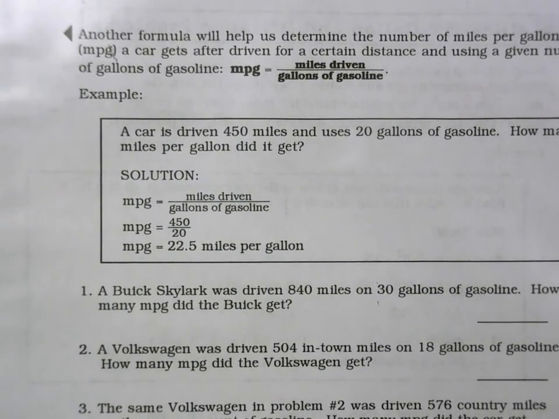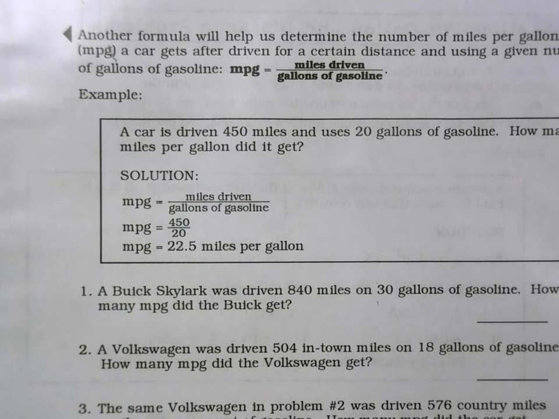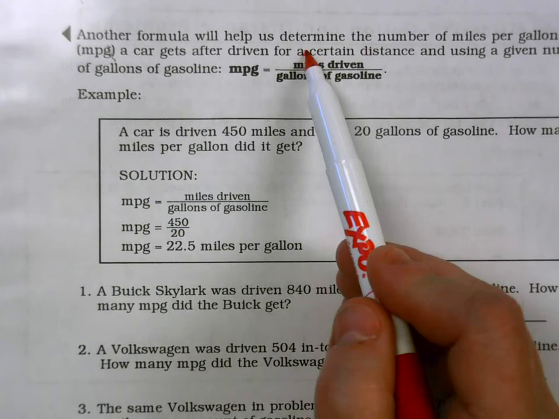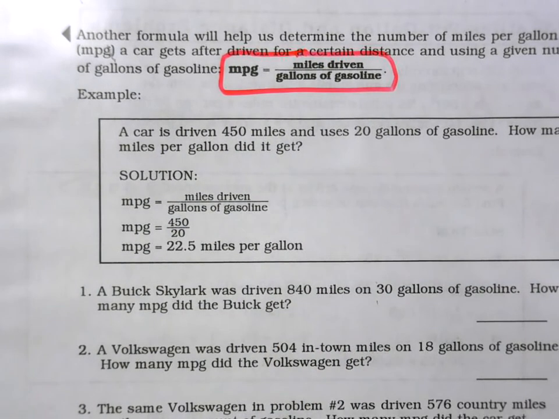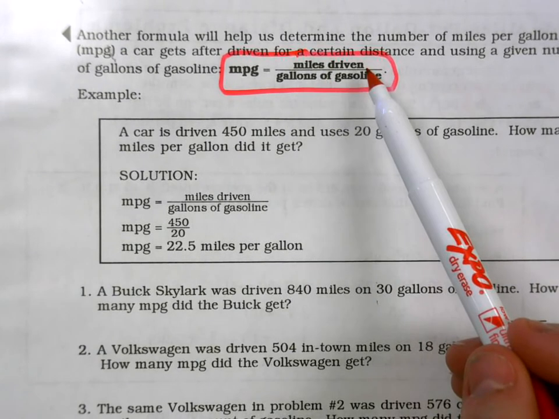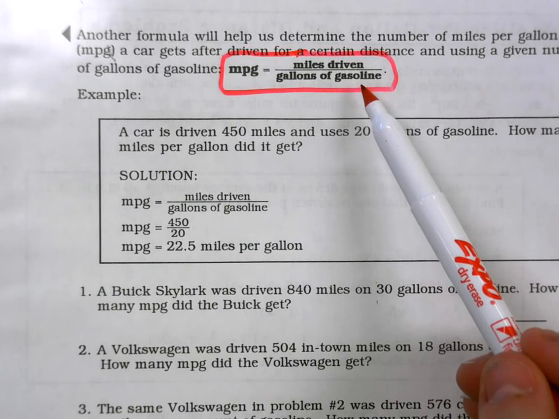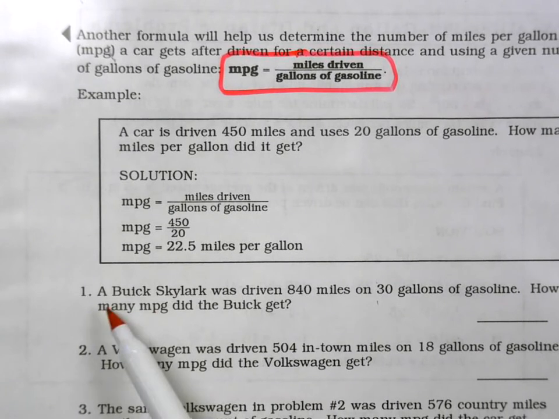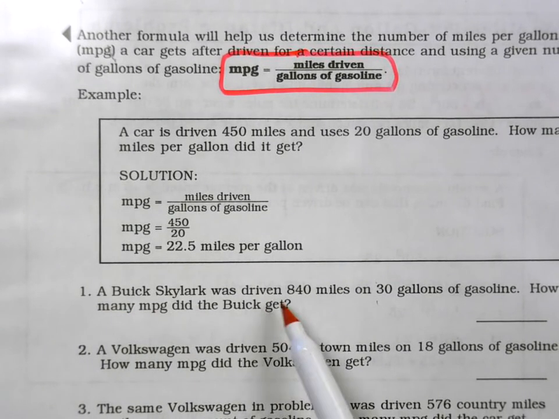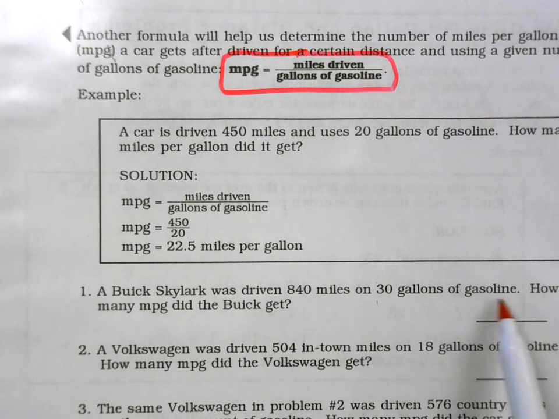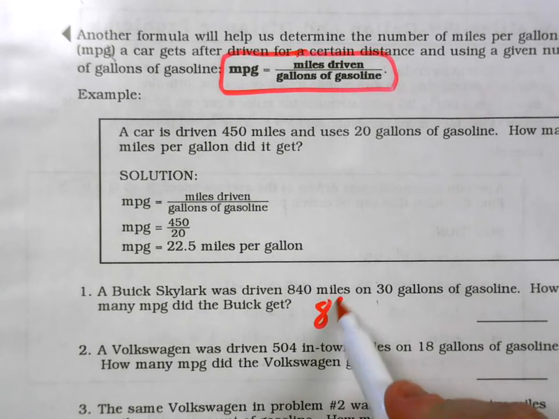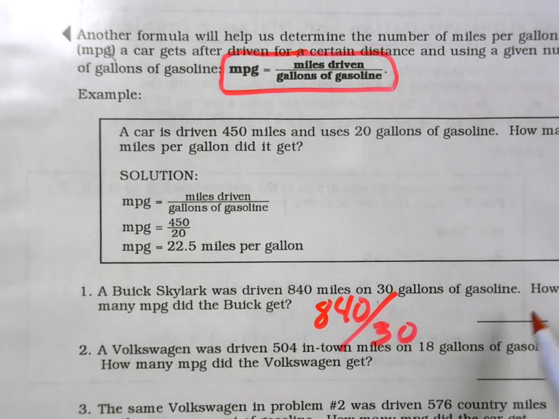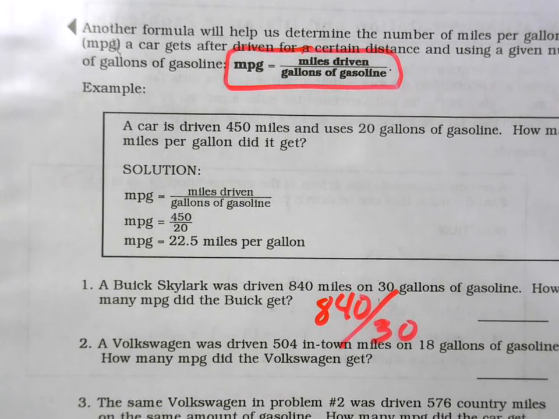So when you get a car and you have to fill it up, and you want to know what your average miles per gallon is from your tank of gas, this is the formula you're more familiar with. It's the miles driven divided by the gallons of gasoline that you used. So in our example, in number 1 here, it says a Buick Skylark was driven 840 miles on 30 gallons of gasoline. So 840 divided by 30 is going to give you your miles per gallon.